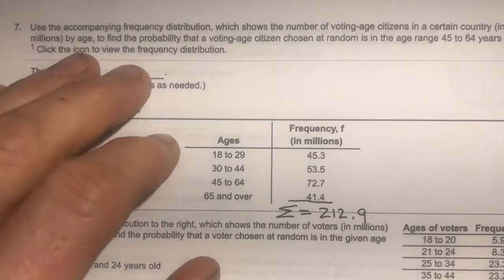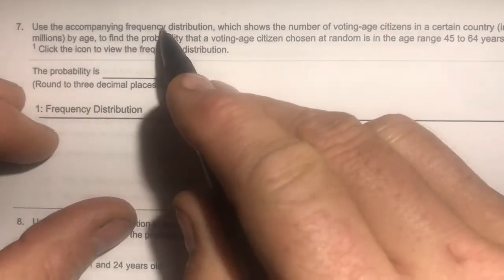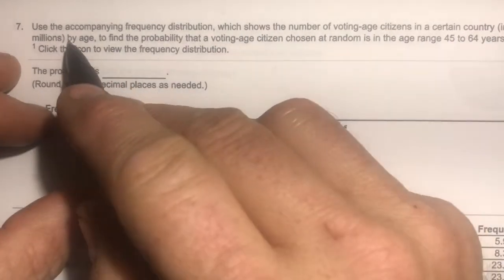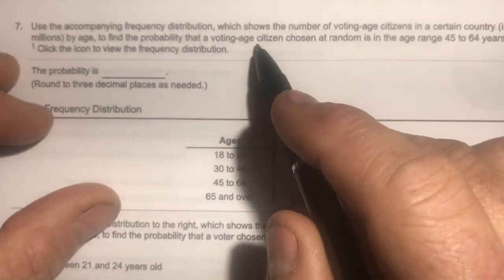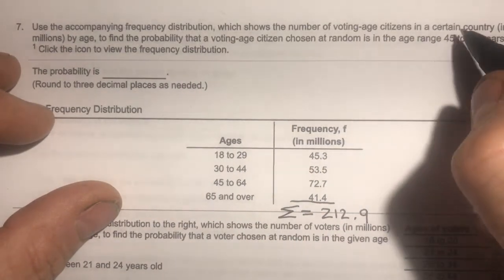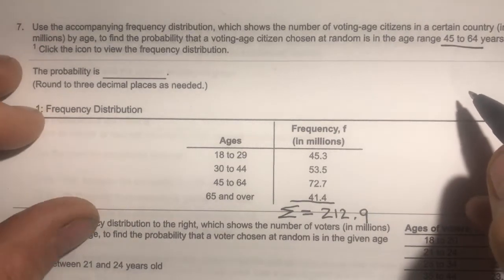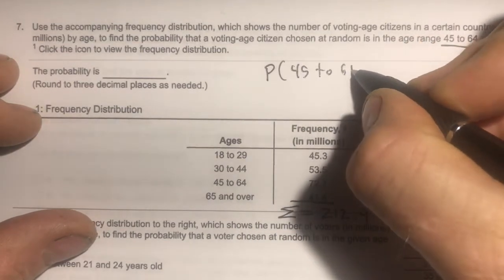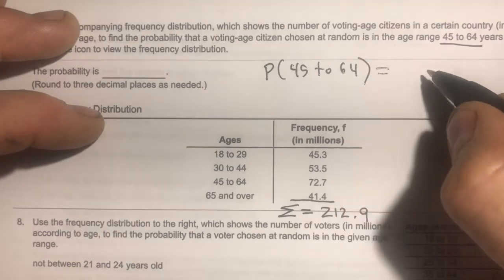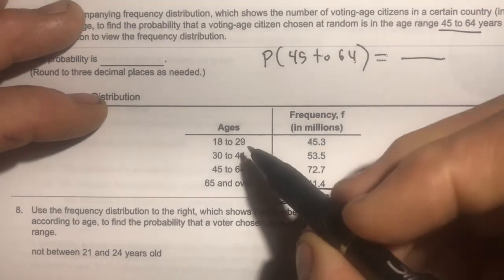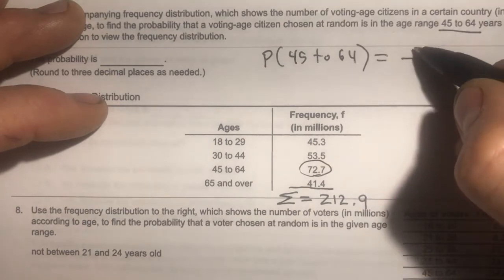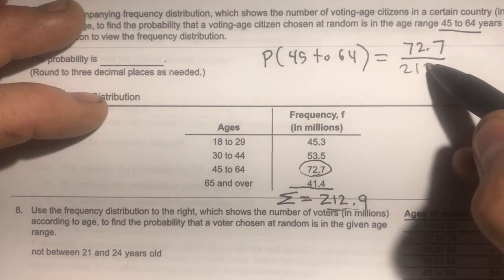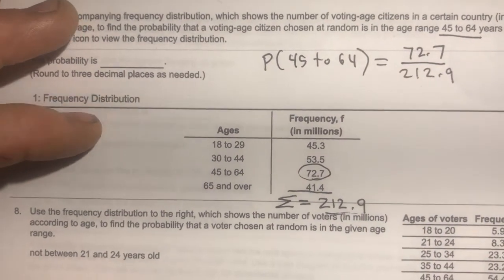All right, number 7. Use the frequency distribution, which shows the number of voting age citizens in a certain country in millions by age, to find the probability that a voting age citizen chosen at random is in the age range of 45 to 64. All right, so what's the probability? 45 to 64. The frequency there is 72.7. Total frequency right here, 212.9. All right, so I divide those.